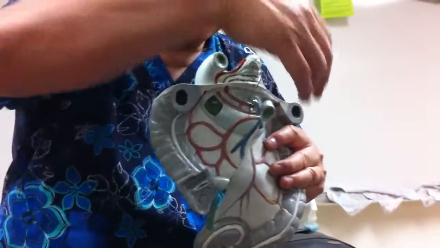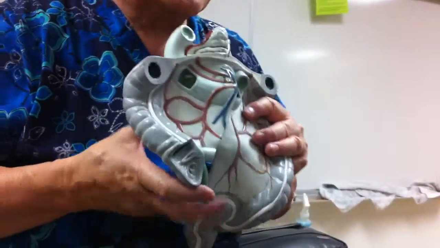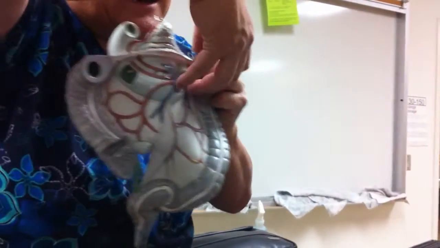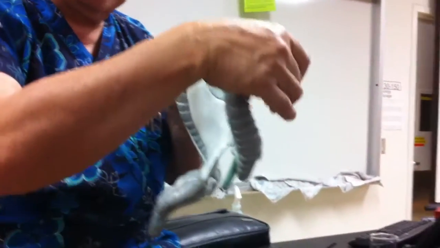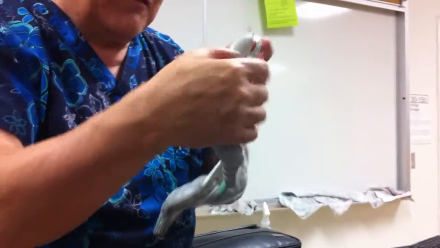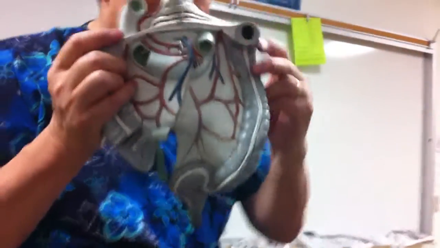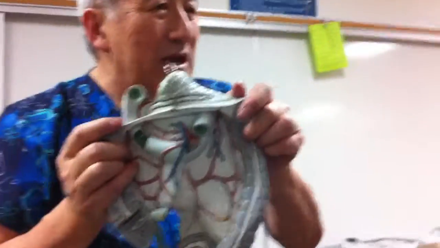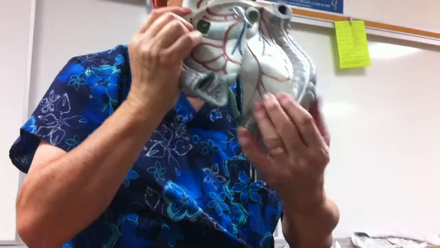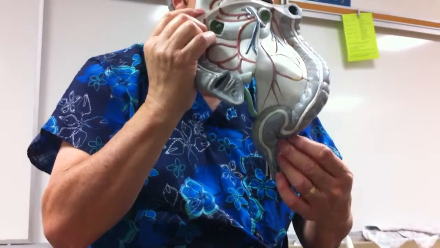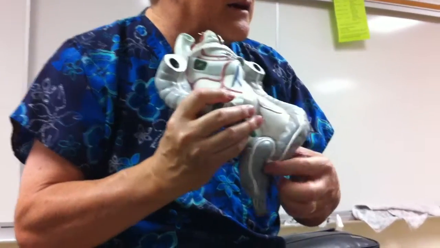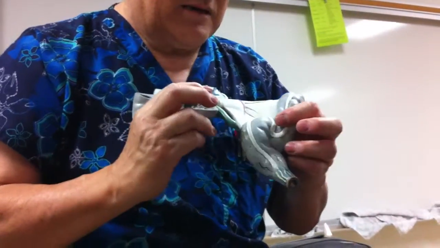Then it goes across the transverse colon, but for it to go up and across, you have to have a turn here. That's called the hepatic flexure. It turns over here by the spleen, so it's called the splenic flexure. It makes an S-shaped turn here. That's called the sigmoid colon.